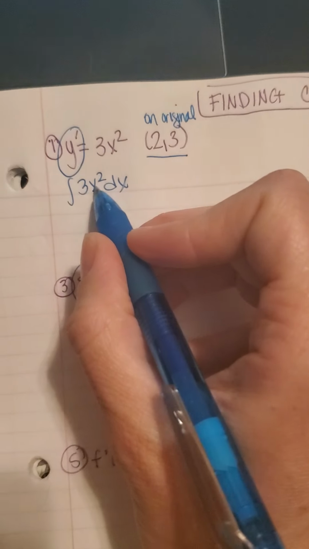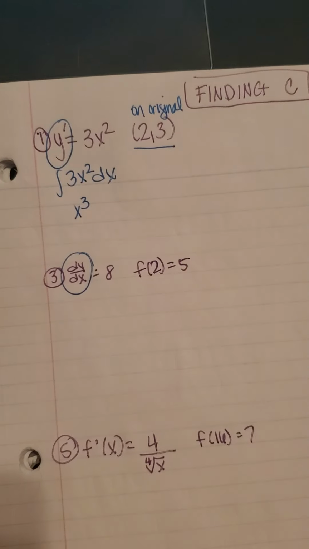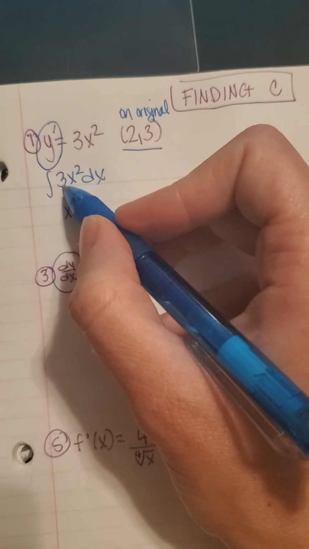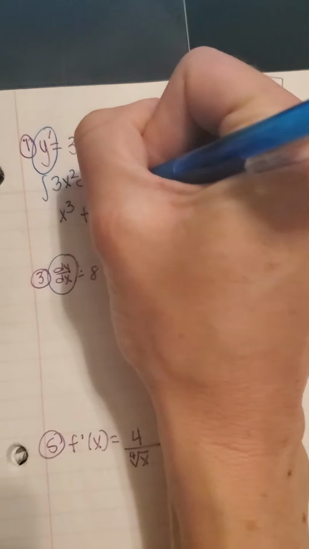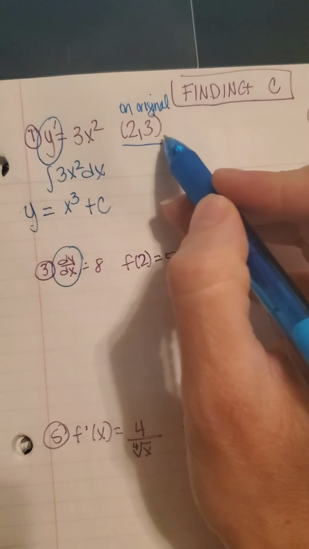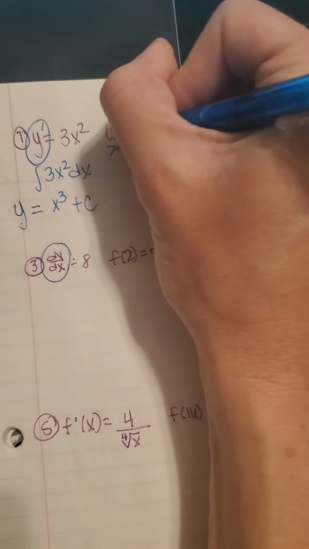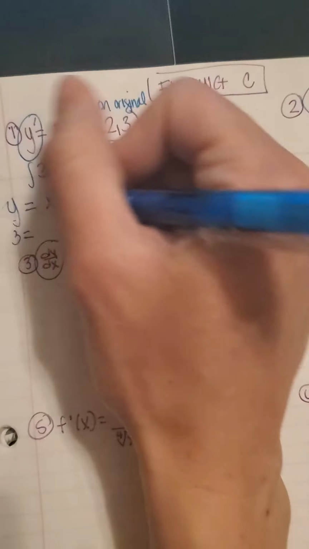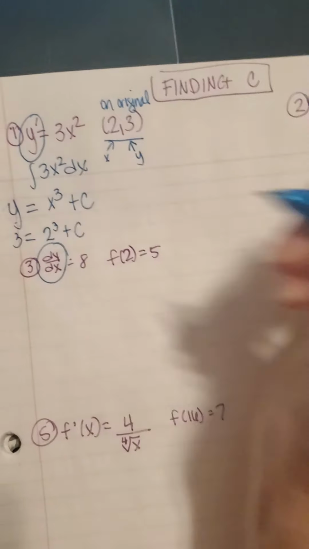If I use my power rule, that's going to say, well, add 1, that's going to be x to the third. Then I'm going to have 3, it's already there, times 1/3. So this would be what my function will look like. And again, last week is where we would have stopped. But now I know this information. I know that this is my x and that's my y. So plug it in. Y is 3, x is 2, so 2 to the third plus c.